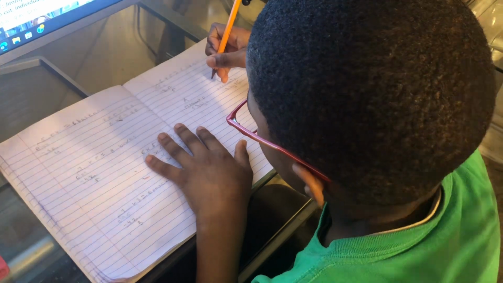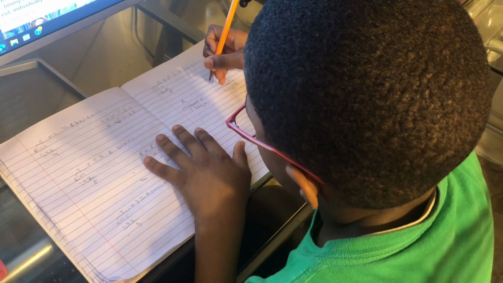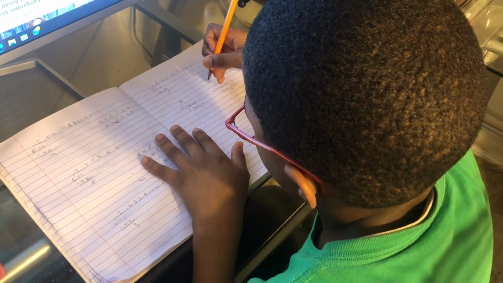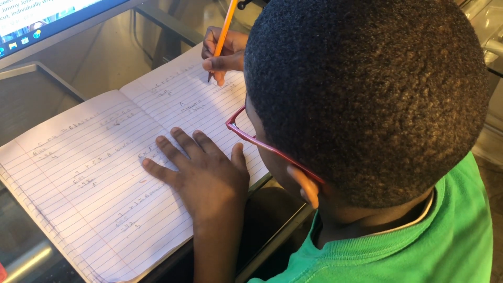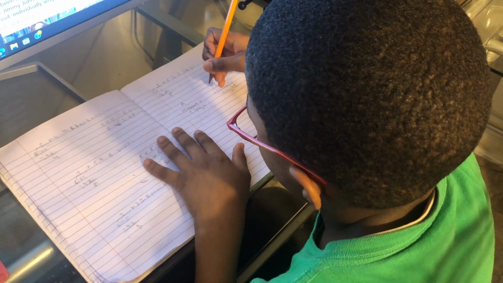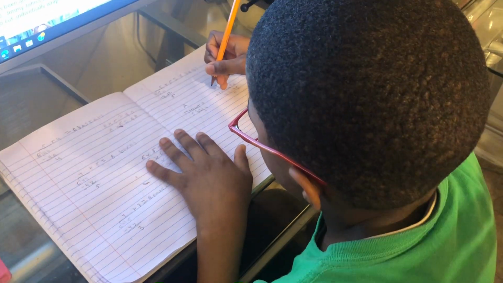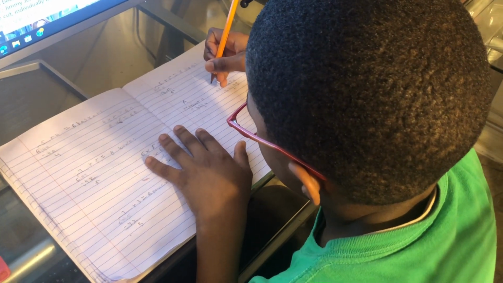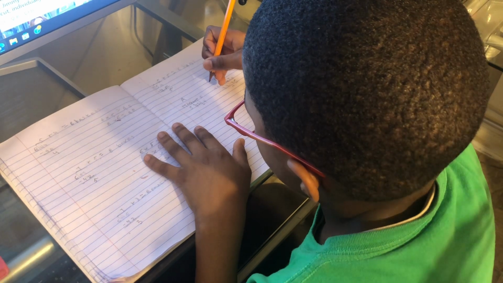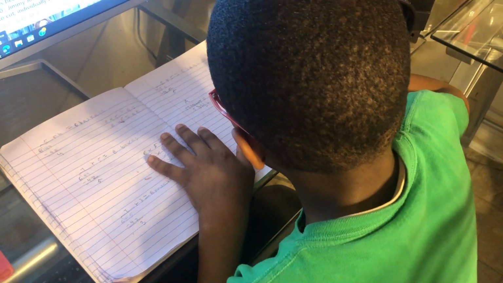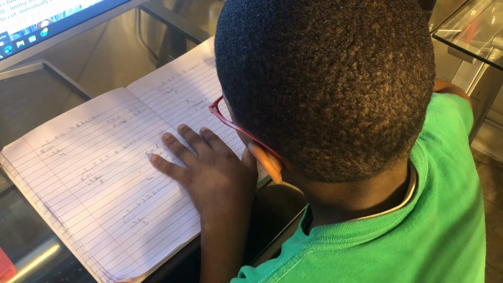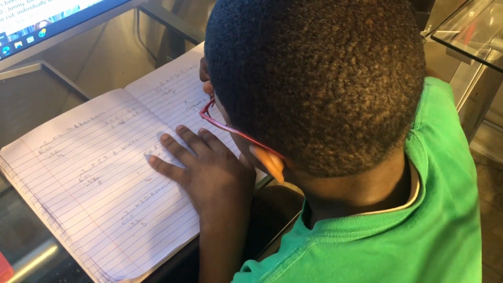Alright, so choice A. The 1 in L's number is 100 times more than the 1 in A's number. So let's look. Here you have your ones underlined. Tell me, where is your 1 in L's number? And what place? The hundreds. And in A's number, where's that 1? In tens.